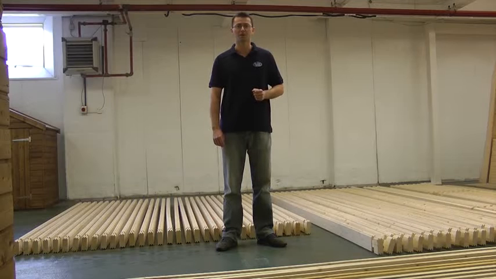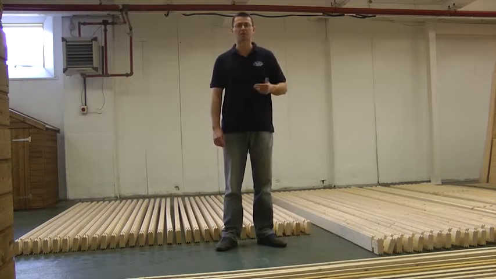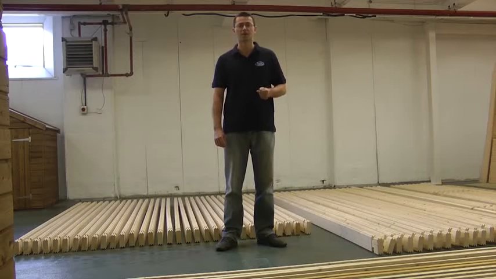Now, timber is a natural material. It will twist or warp to a degree as part of the properties of that natural material, and it is an unavoidable process. But there are ways to certainly overcome twisted timber and be able to install it without any issues with your cabin, and so that's what I'm here to show you today.